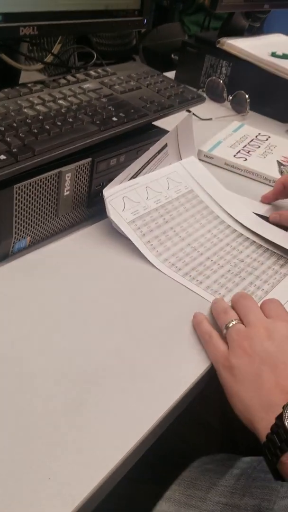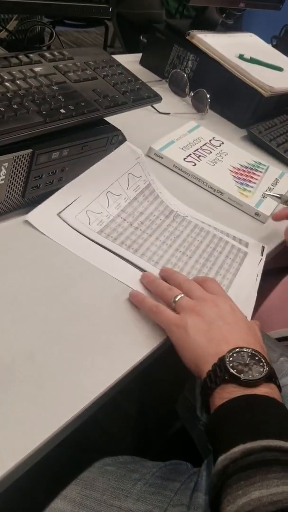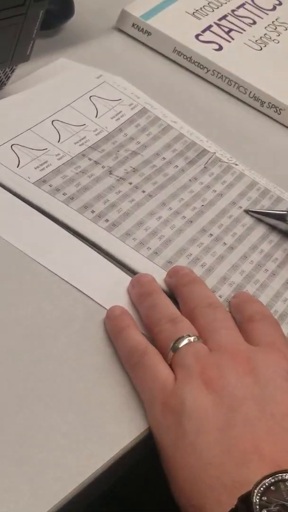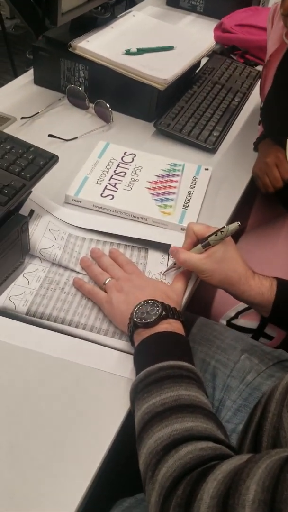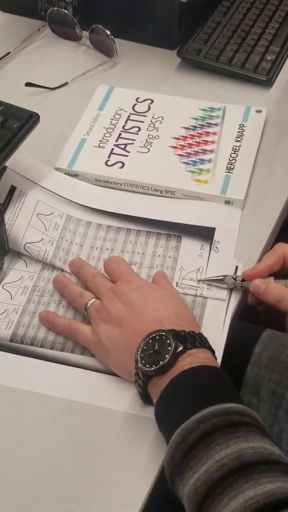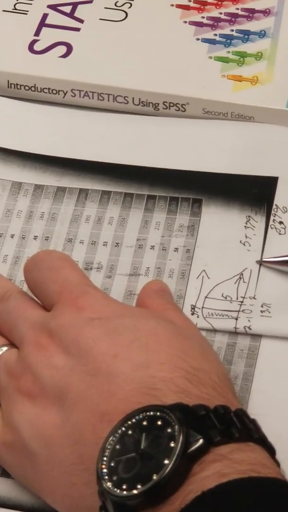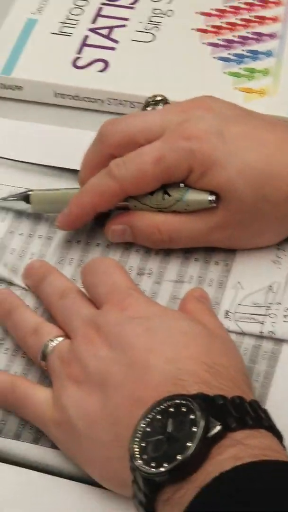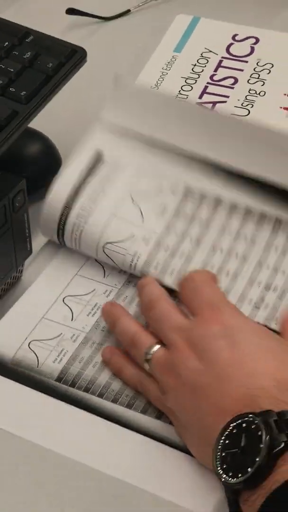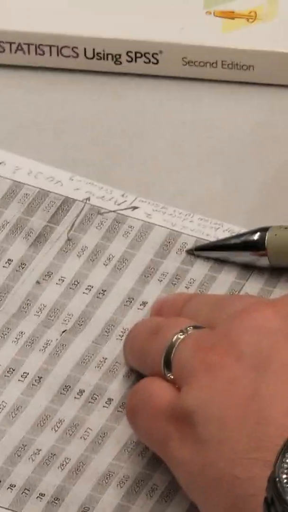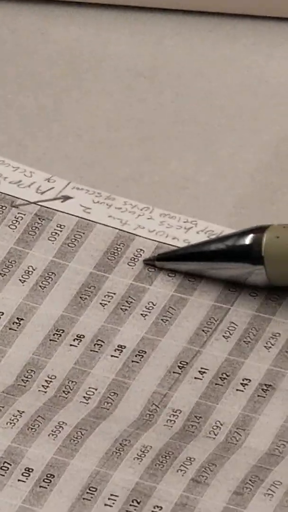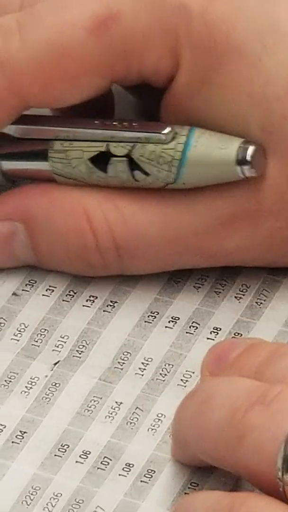Where's my 1.36? Okay. So if I want to know above, I'm finding the area this way. So that is from the z-score and beyond. So it's this area here. So we come to 1.36. That tells us 0.0869, because it's the area beyond the z that we're interested in.